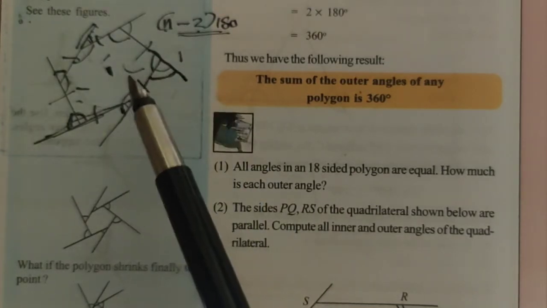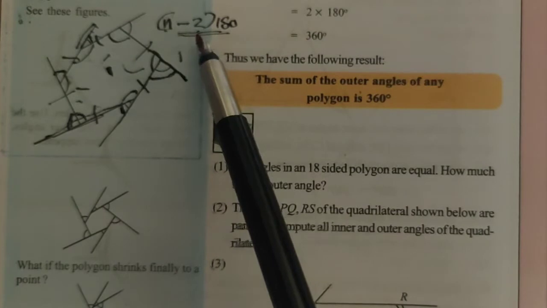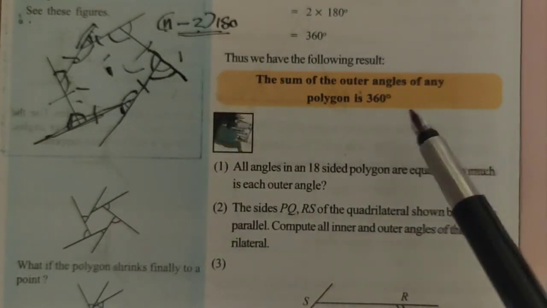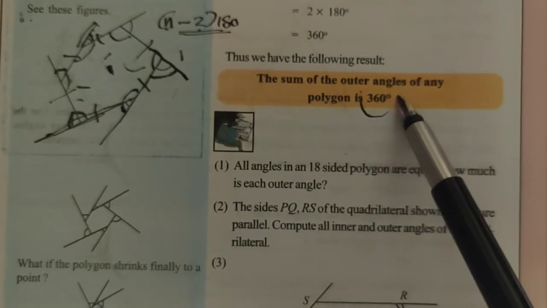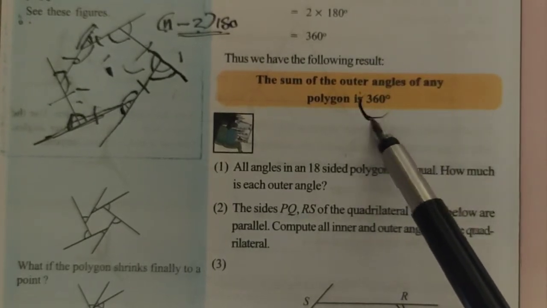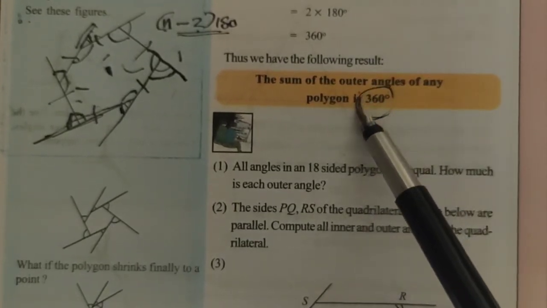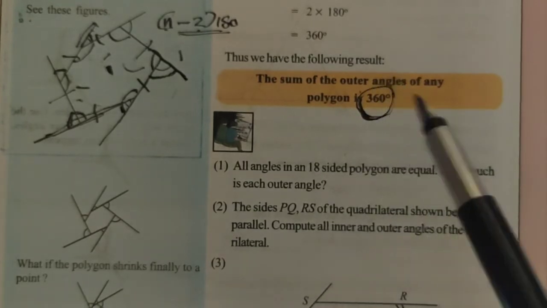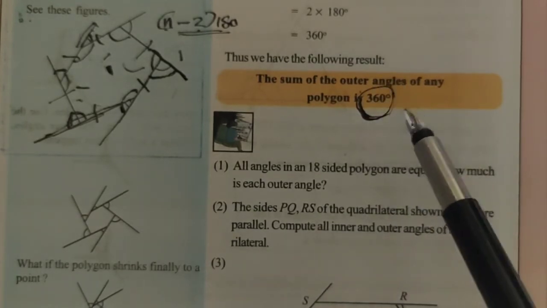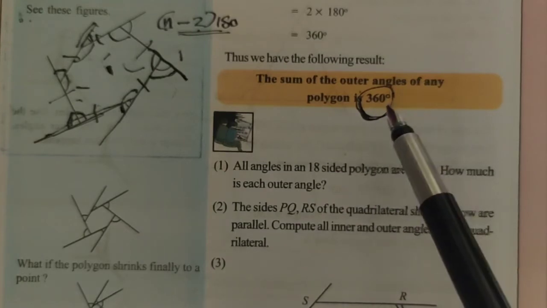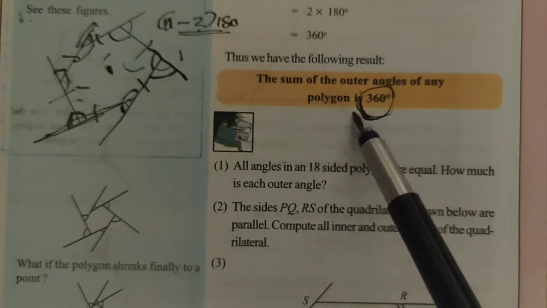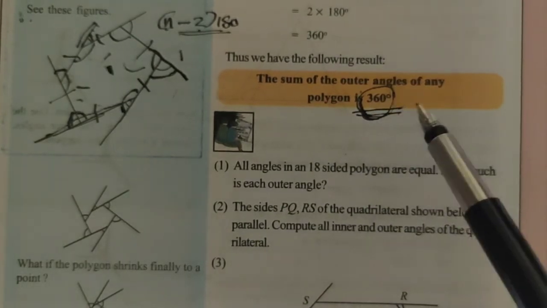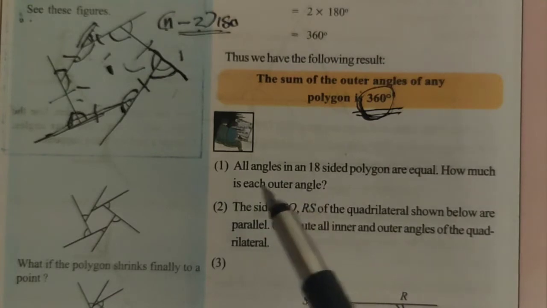And the sum of the 6 outer angles is not dependent upon n, and there is always a constant, and that constant sum is 360. For any polygon, if it is a triangle, a rectangle, a rhombus, a pentagon, a hexagon, then for all polygons with any number of sides, the sum of outer angles is 360. You can see a problem here.